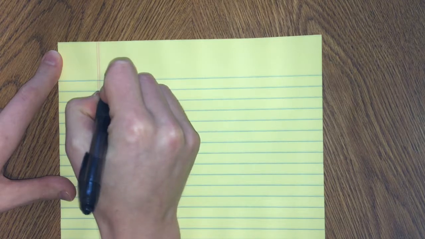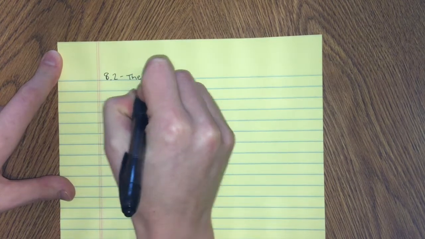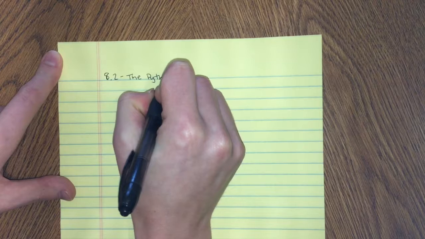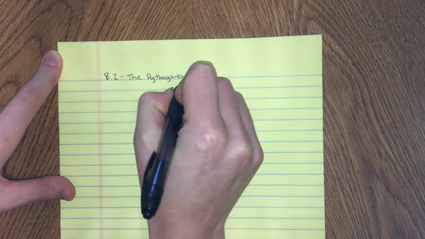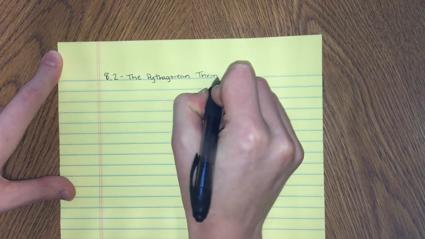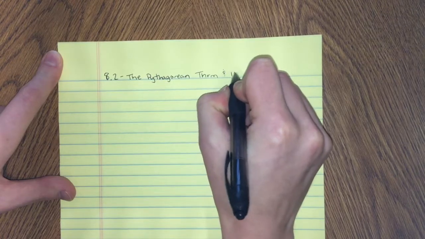In your notebook, open to a new page, entitle it 8.2, the Pythagorean Theorem and its converse.